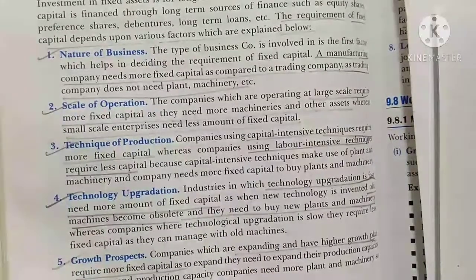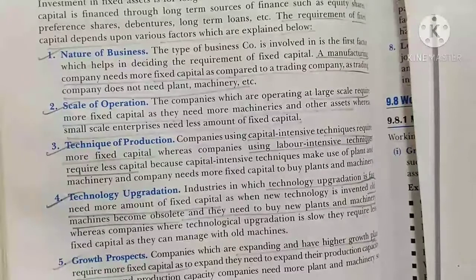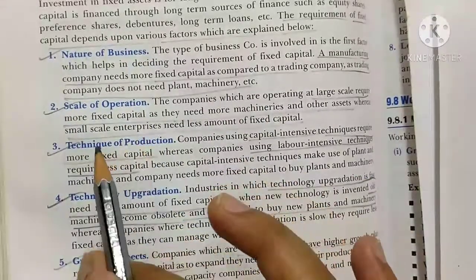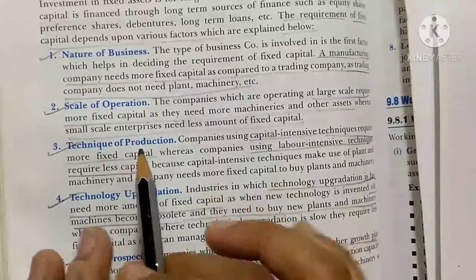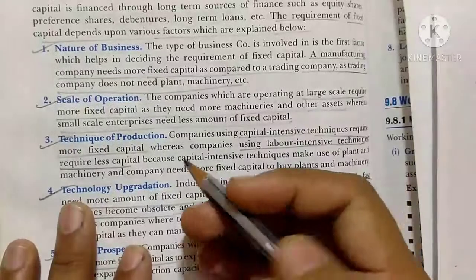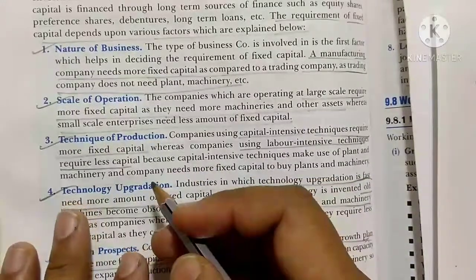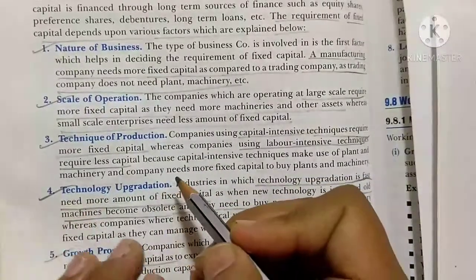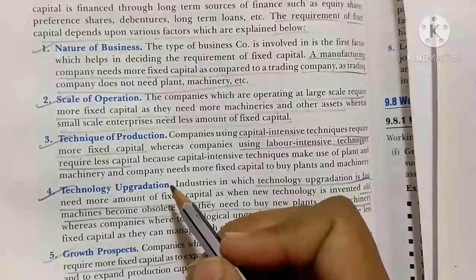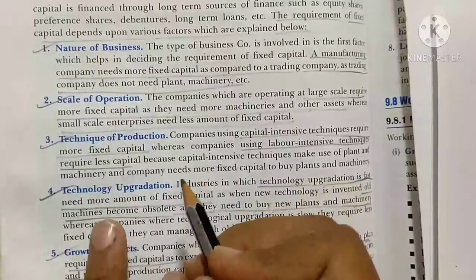It means you're going to invest more on fixed capital. So scale of operation also affects the requirement of fixed capital. Then comes techniques of production. There are two techniques of production: either it's capital intensive or labor intensive. Capital intensive means we will use more machines, less labor. Labor intensive technology, we will use more labor but fewer machines.